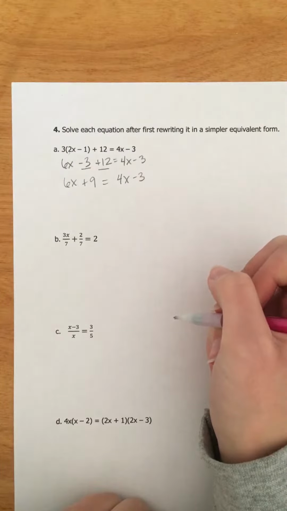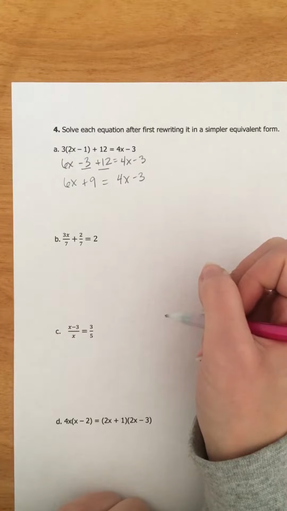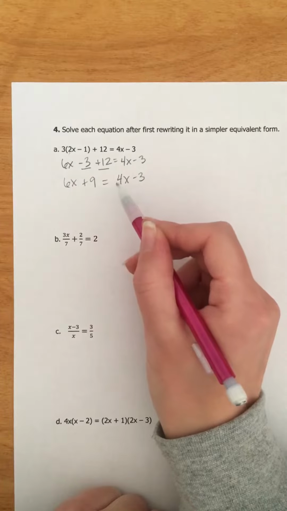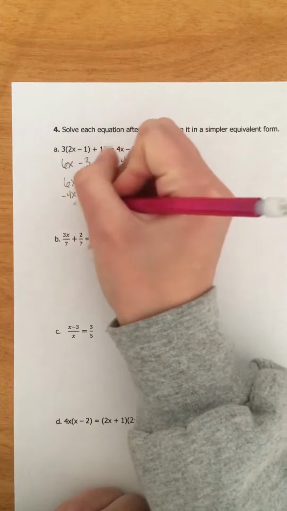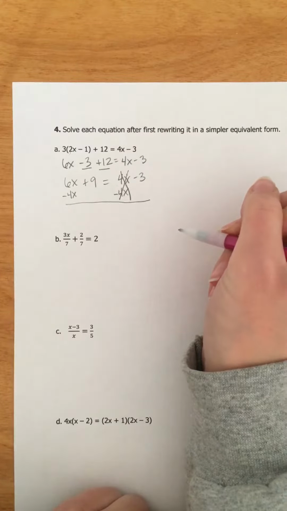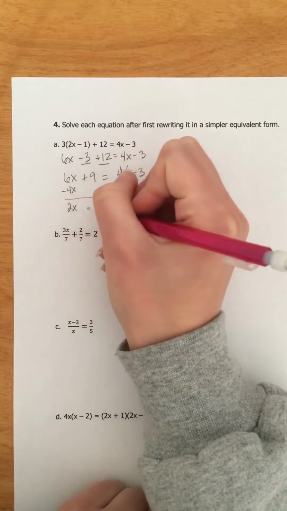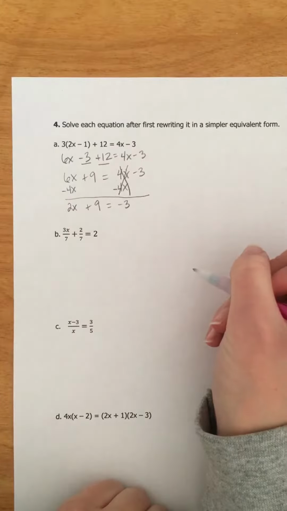Okay. Then we need to get the x on one side and all the other regular numbers on the other side. So I'm going to subtract 4x, because that's the opposite of positive 4x. I'm trying to make those not be there. I'm trying to make this become 0. So this goes away, because 4 minus 4 is 0. And then let's write what we have left over. This will give me a 2x, copy down the plus 9, and then the minus 3.